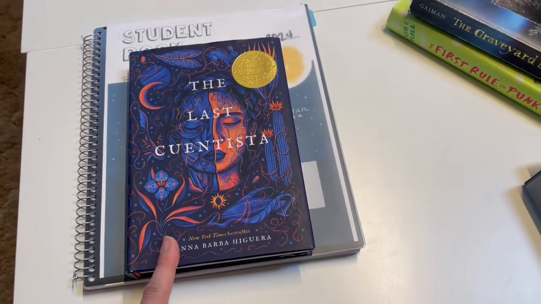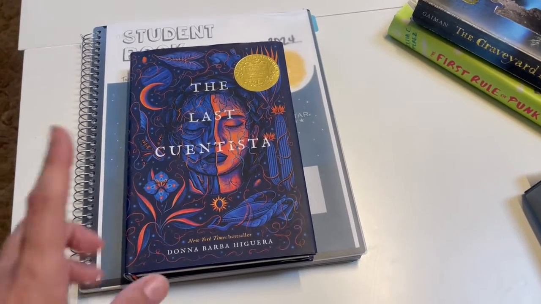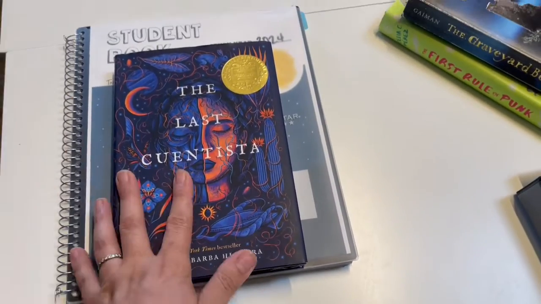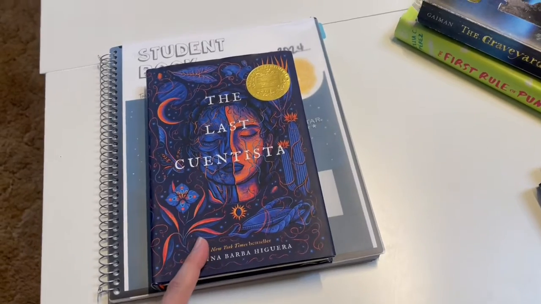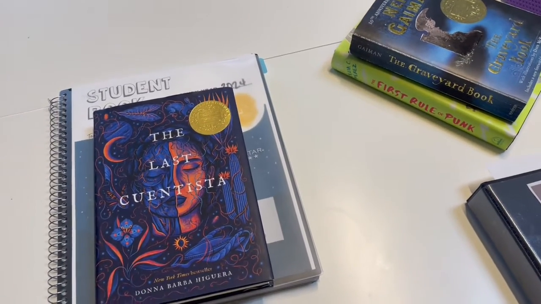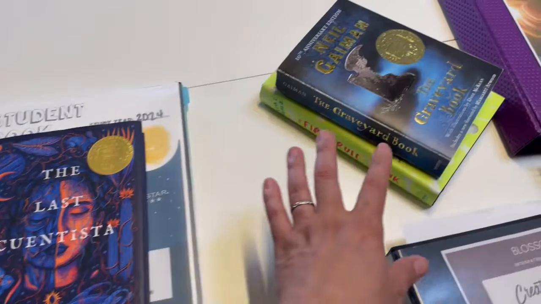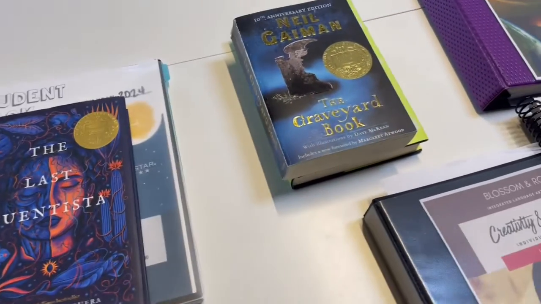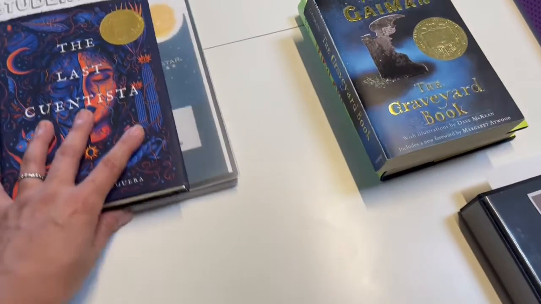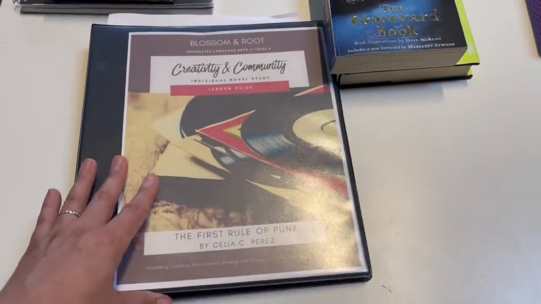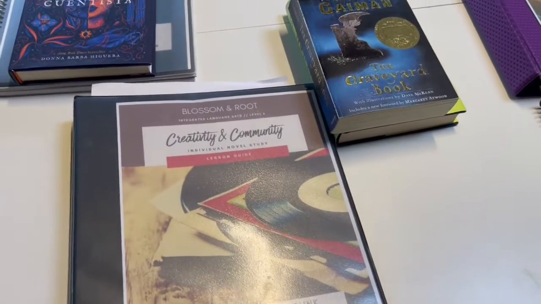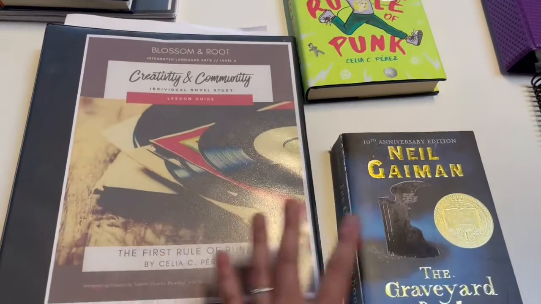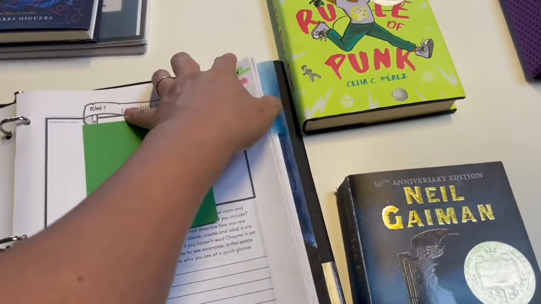But before getting started with that, he had mentioned to me, in some of the summary that he did for, I forgot what chapter, Neil Gaiman and The Graveyard Book. Now, I had remembered that Blossom and Root had done one of their new novel studies on that book. So I decided, well, let's try Blossom and Root and see what you like better. So that's where Blossom and Root comes in. The first novel study I got for him was the Neil Gaiman Graveyard Book novel study by Blossom and Root. So let me actually pull to that.